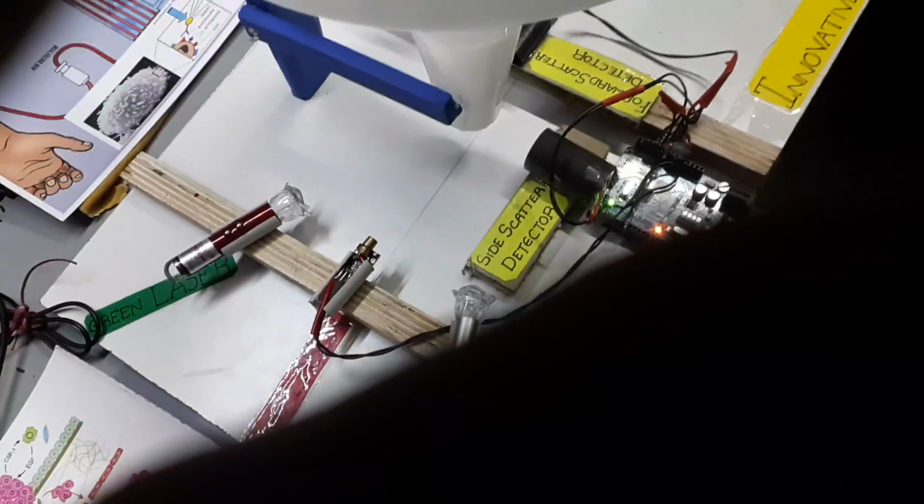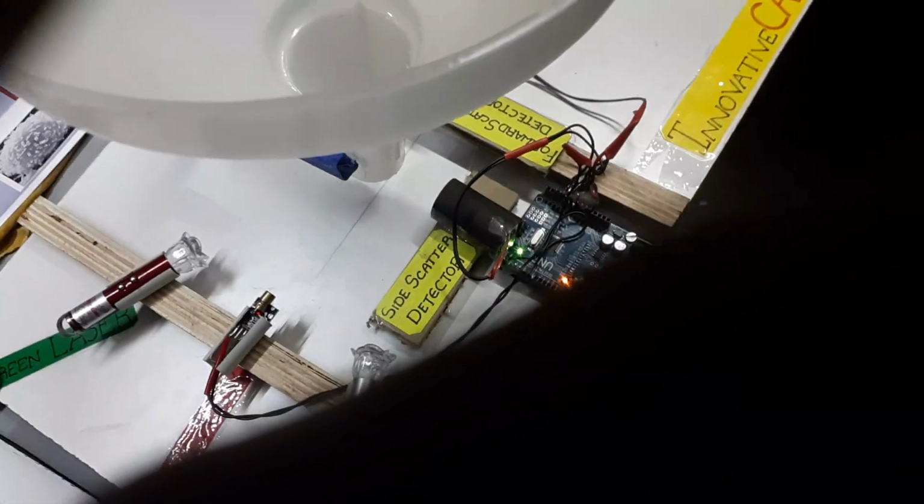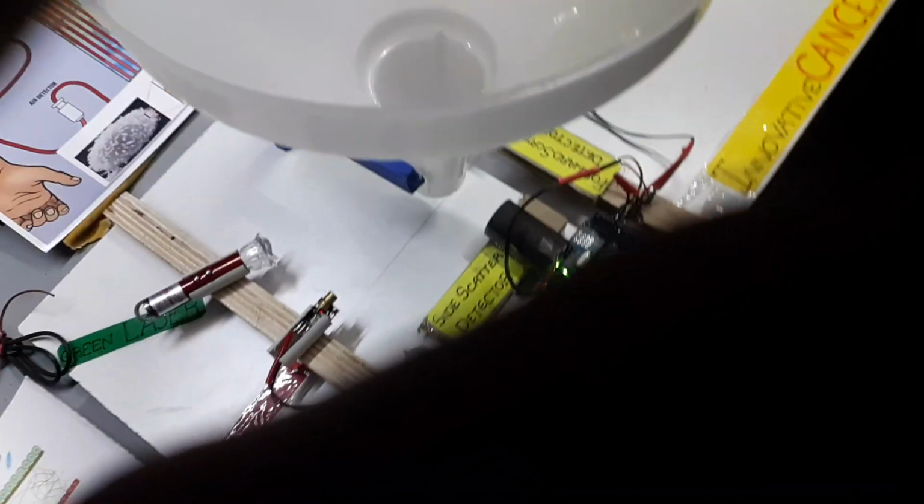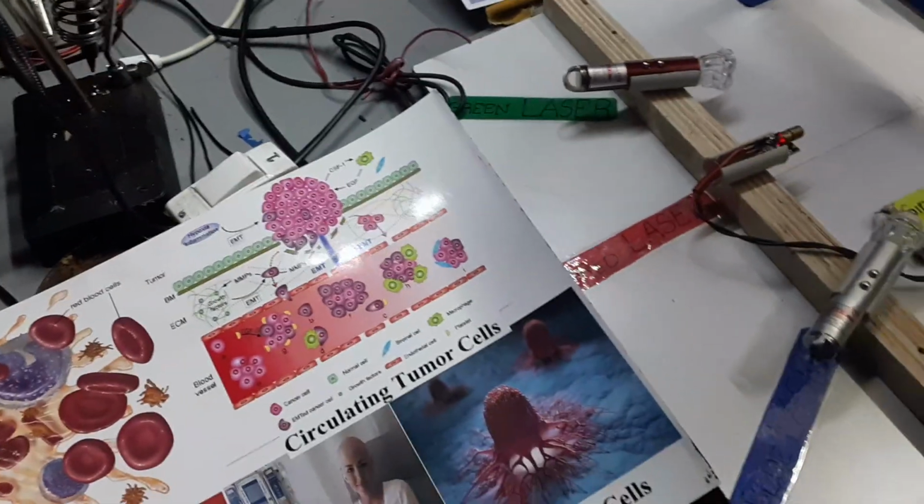Whatever the color of the cell, that color will scatter. For example, if it is purple, it will scatter say X amount of light, sideways as well as forward scatter. Another color will scatter another Y amount of light. Based on this, we will know the color of the object, the size of the object, and other features of the object. For example, as we know, cancer cells will have a different shape.